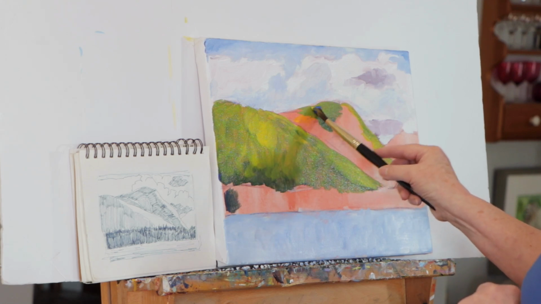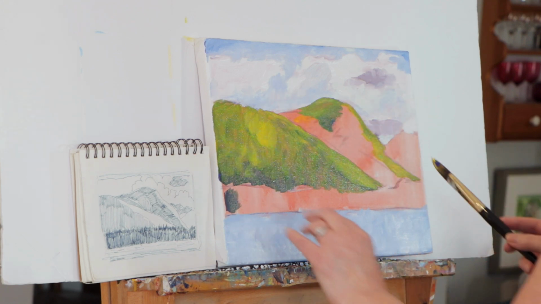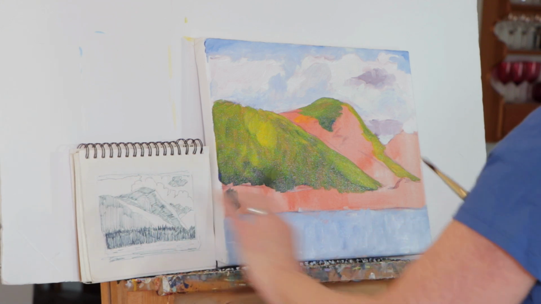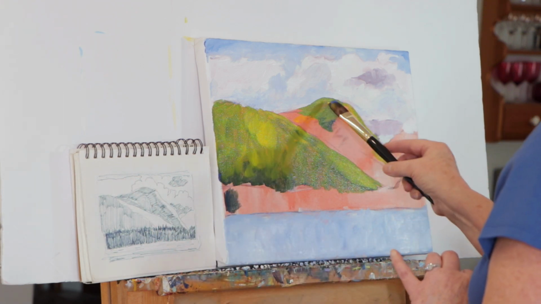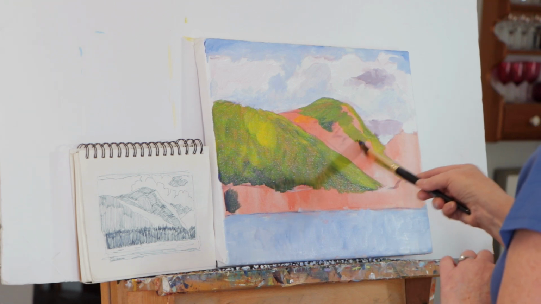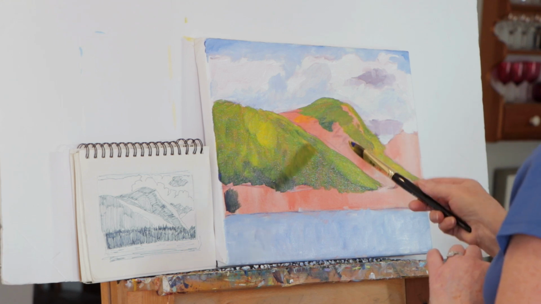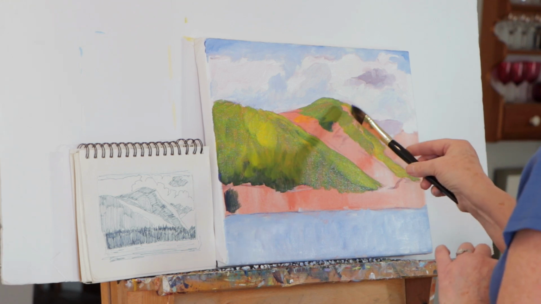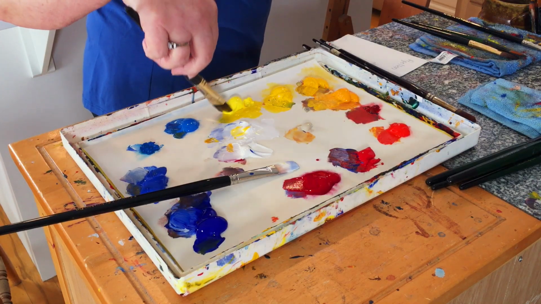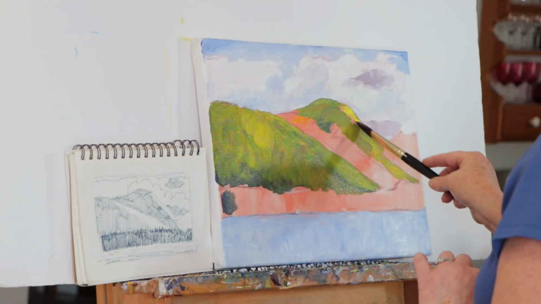Now, one of the things that I just want to note is that in my sketch I have an angled stroke up here. So that means that the light was catching that angle of the mountain. Now this is my lightest part of the mountain, so I'm just going to pick up a little bit more of the yellow light this time, which is going to really brighten that up.